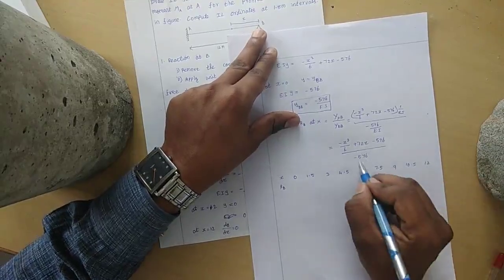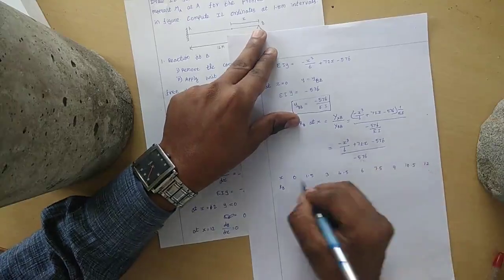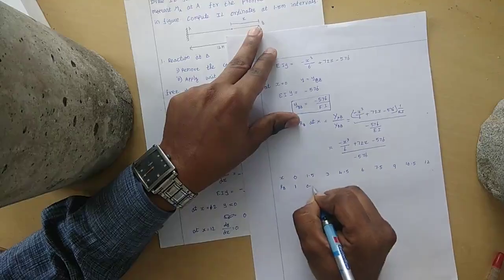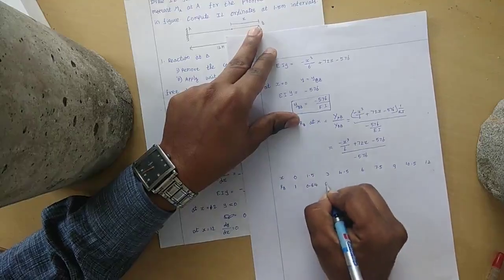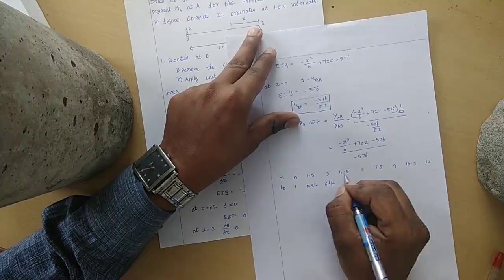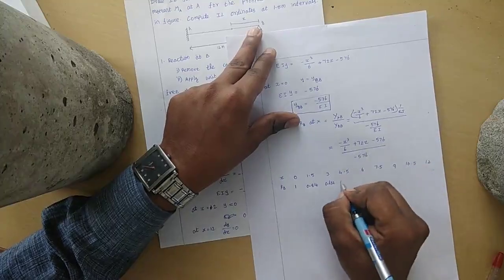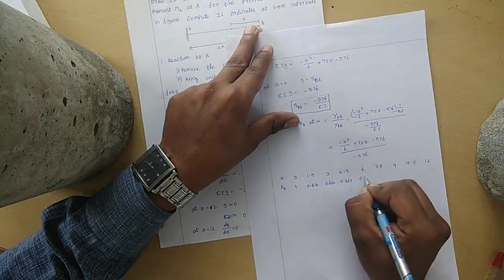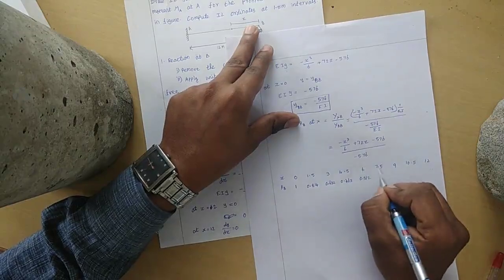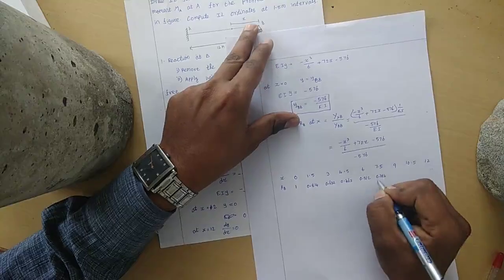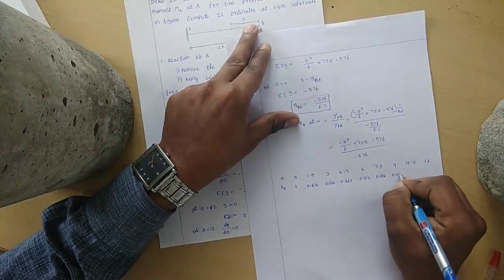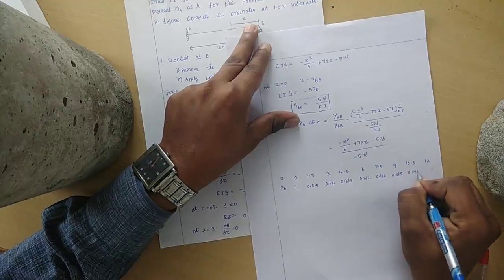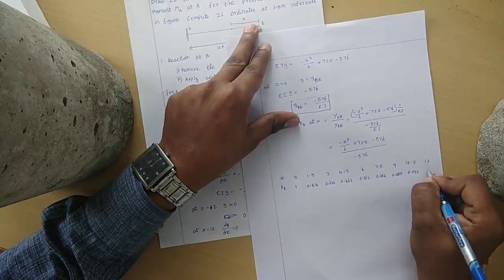Now I substitute the values of x here. If I substitute 0, we get the value 1. For 1.5, the value will be 0.814. For 3, the value is 0.632. For 4.5, we get 0.463. For 6, the value will be 0.312. For 7.5, 0.184. For 9, 0.085. For 10.5, 0.022. And for 12, the value will be 0.